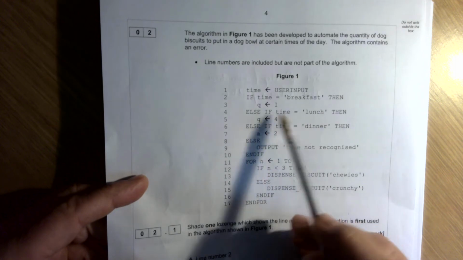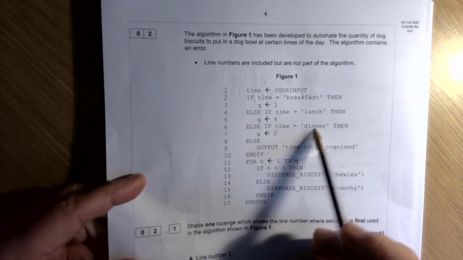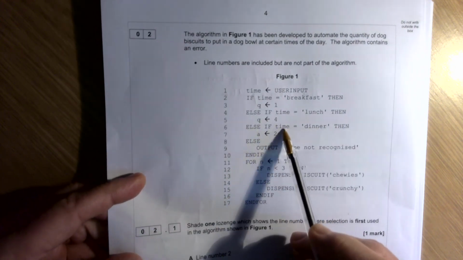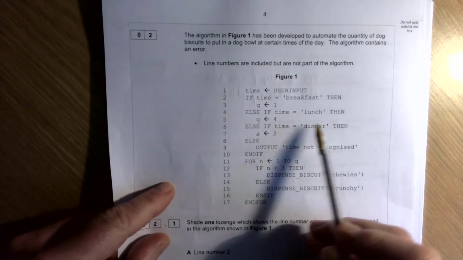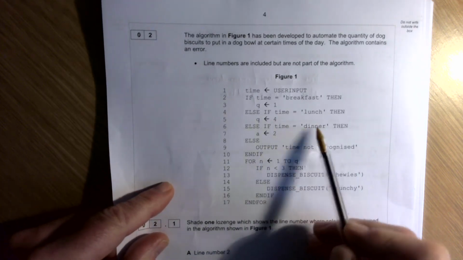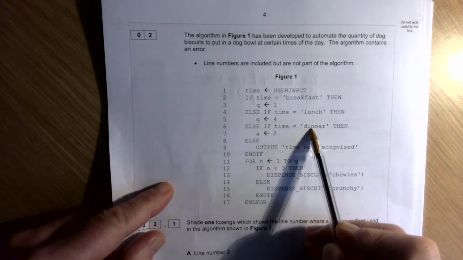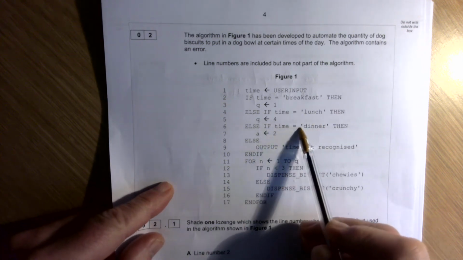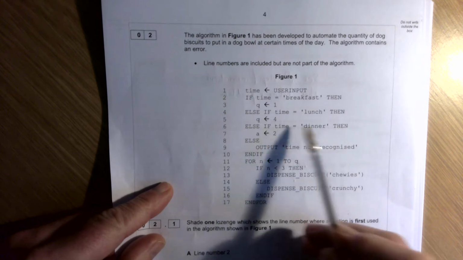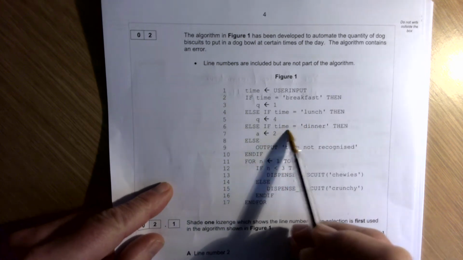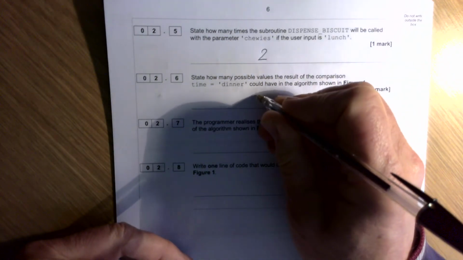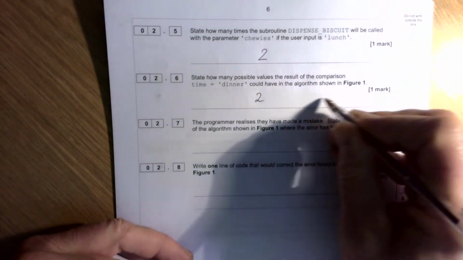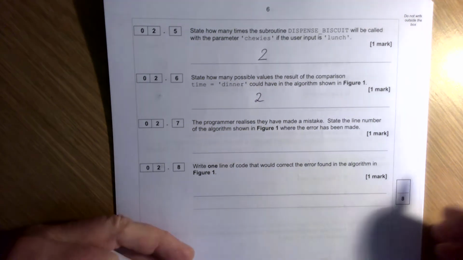Well, let's see. Time equals dinner. Well, if you think about it, time equals dinner is a Boolean statement. It can only be true or false. It either is dinner or it's not. So it can only produce the results true if time is dinner, or false if time is not dinner. That's two different things. So we're going to put down two possible values. And if you wanted to, you could write true or false.